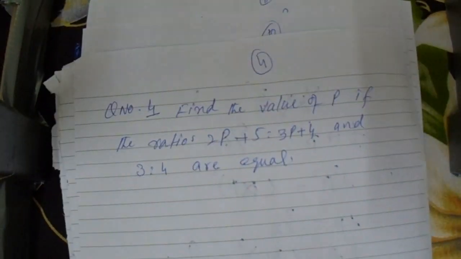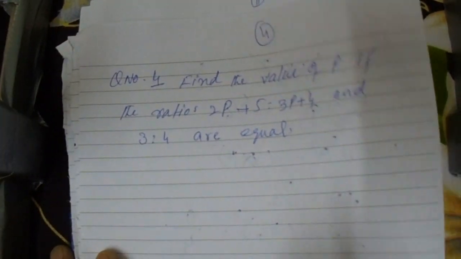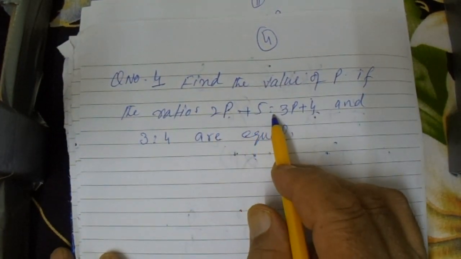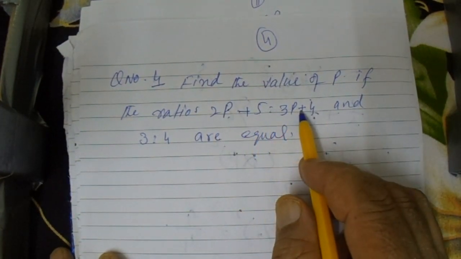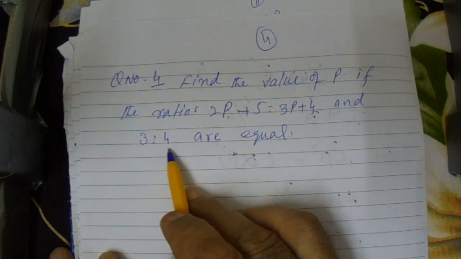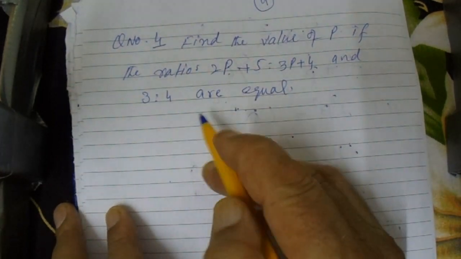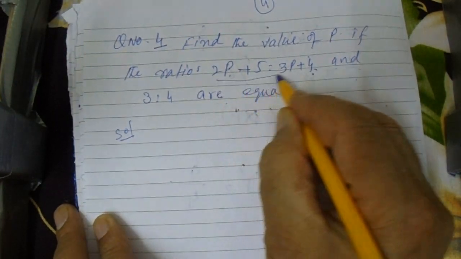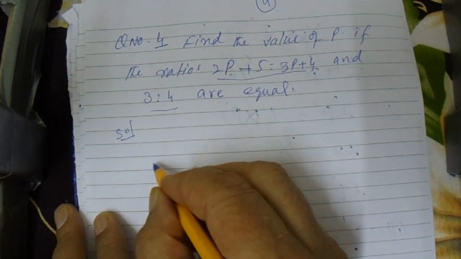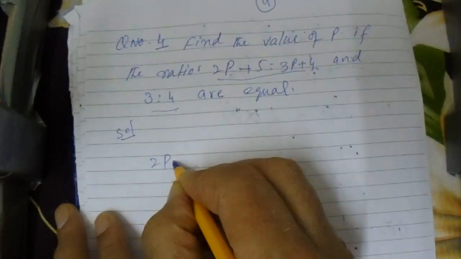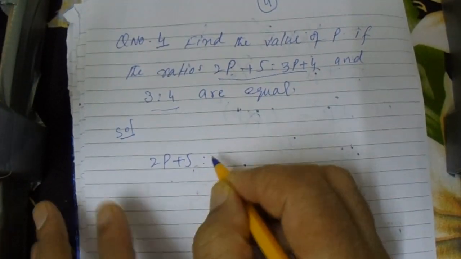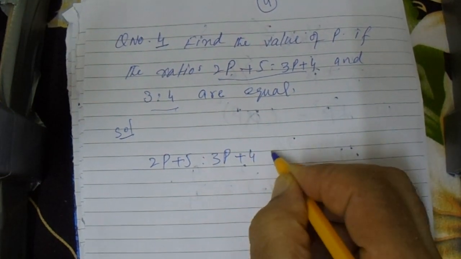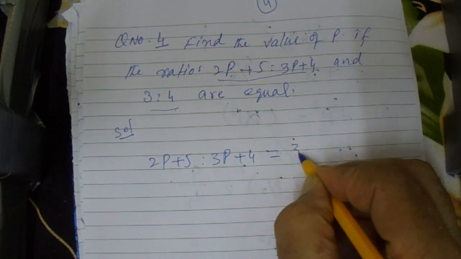Question number 4 is, find the value of p if the ratio 2p plus 5 ratio 3p plus 4 and 3 ratio 4 are equal. Now this equation is given. We write the solution: 2p plus 5 ratio 3p plus 4 is equal to 3 ratio 4.